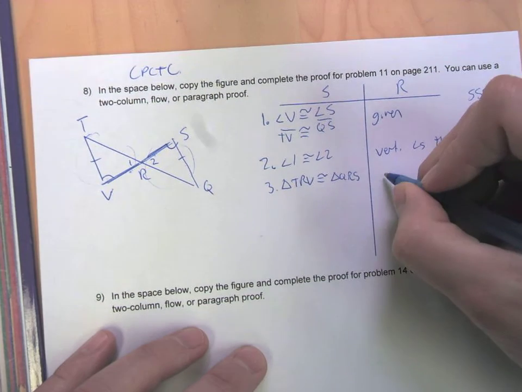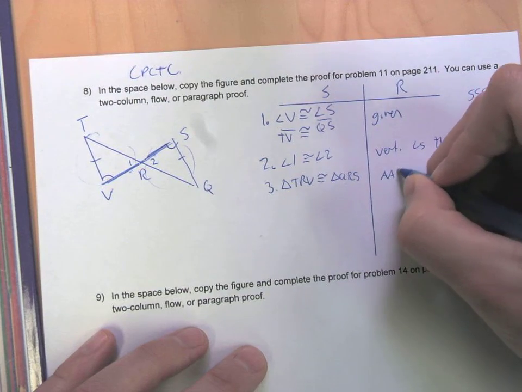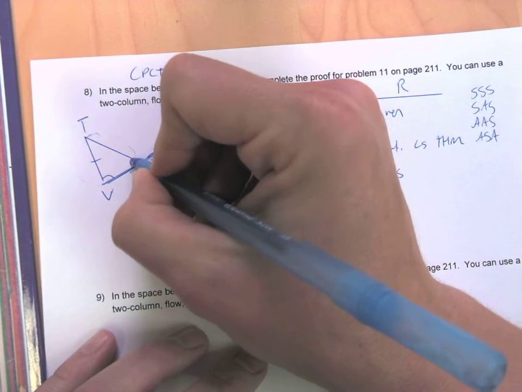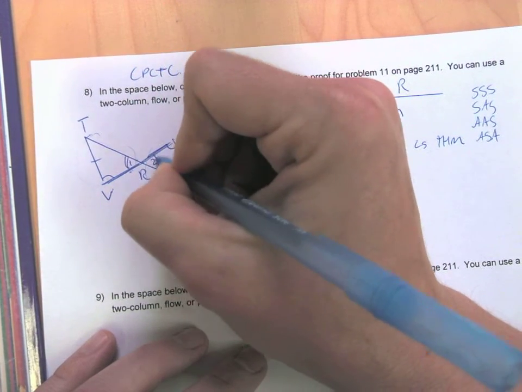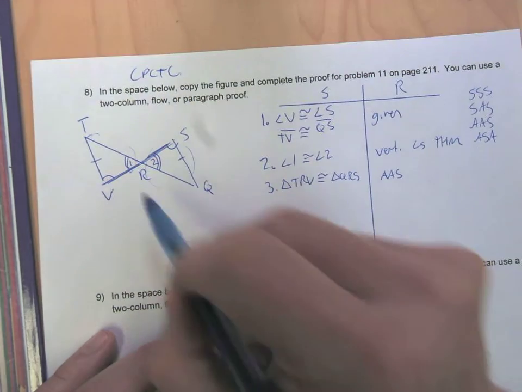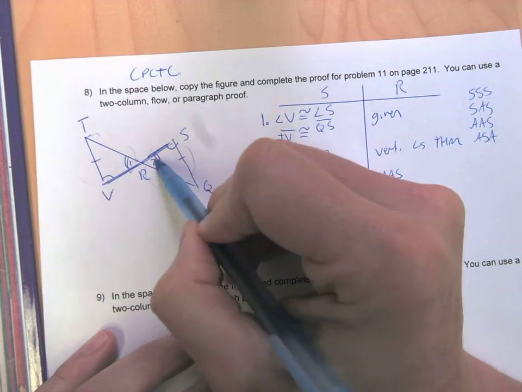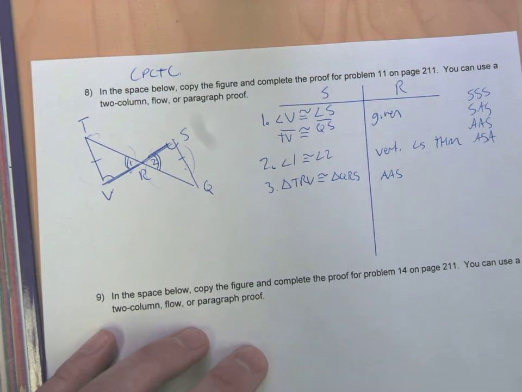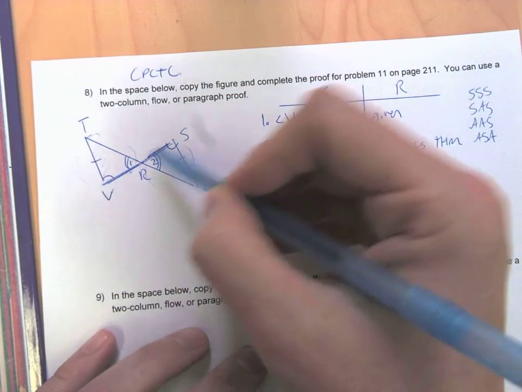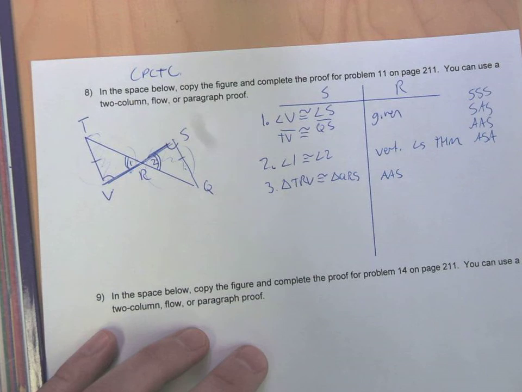Okay, and how do we know that? Well, we have angle, angle, side. If these are congruent to each other, which we just said they were because they're vertical angles, then we have angle, angle, side, angle, angle, side. All right, so now I know that this whole triangle is congruent to this whole triangle.